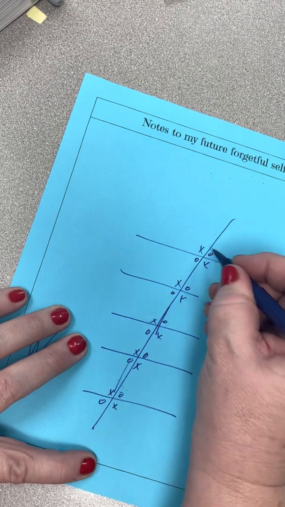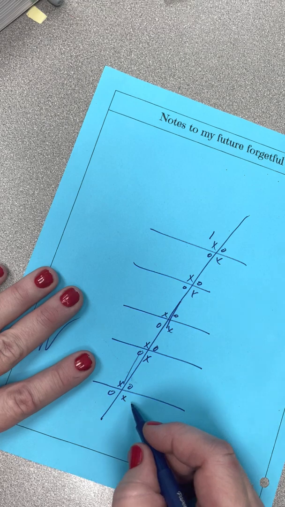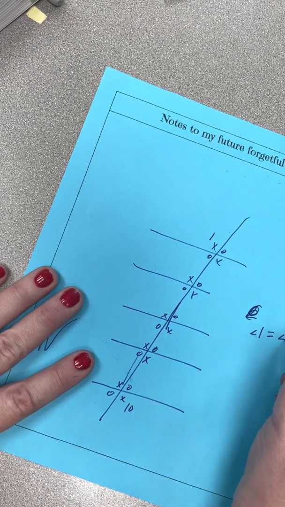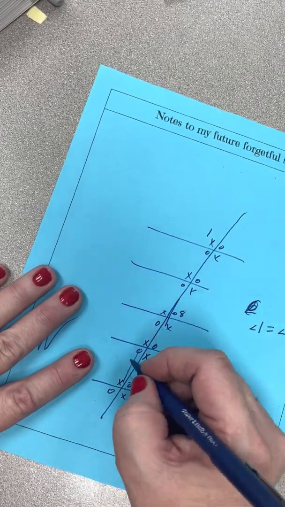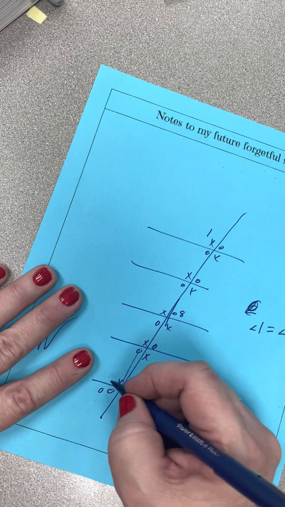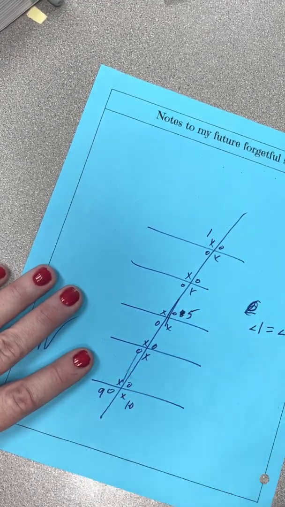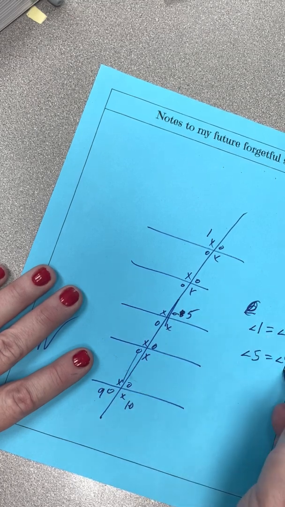Look how quick that is to jot that in there. And right now, if this is 1 and this is 10, I know that angle 1 equals angle 10 because they're both X's. Let's say this is 5 and this is 9. I know that angle 5 equals angle 9.